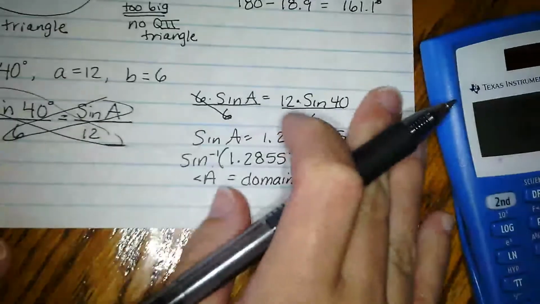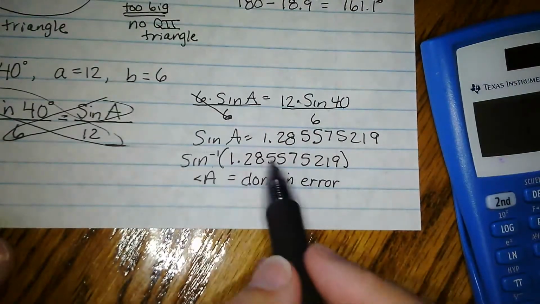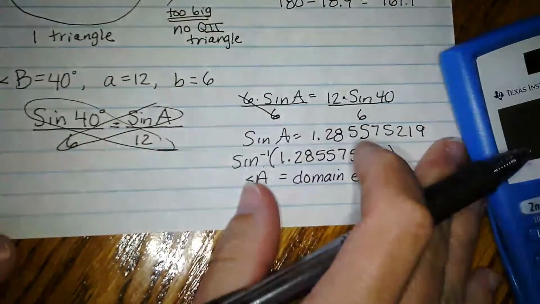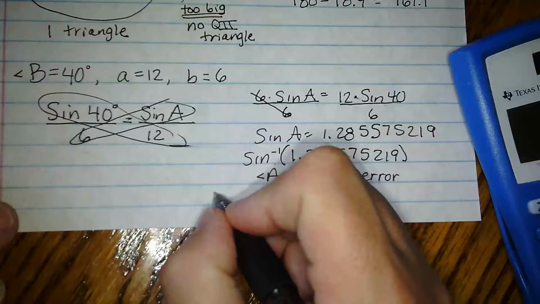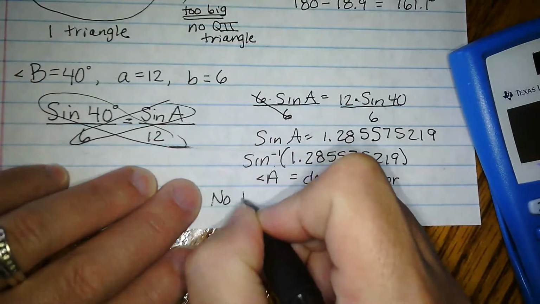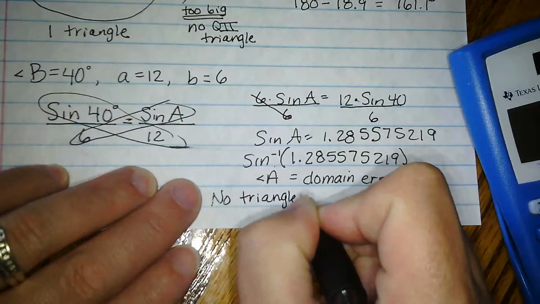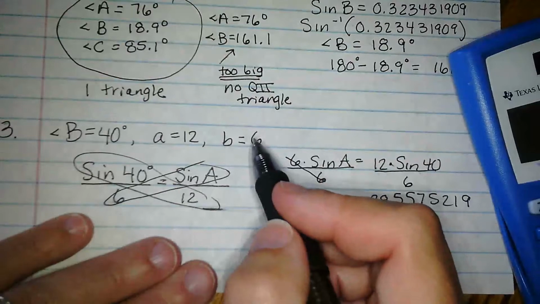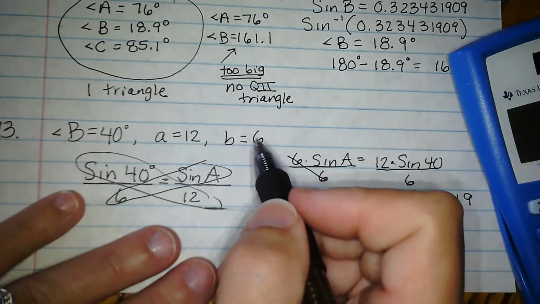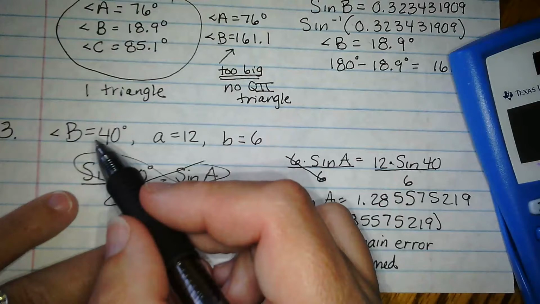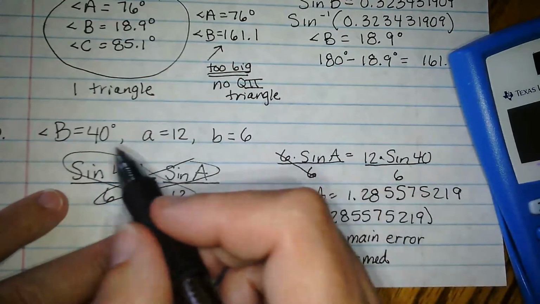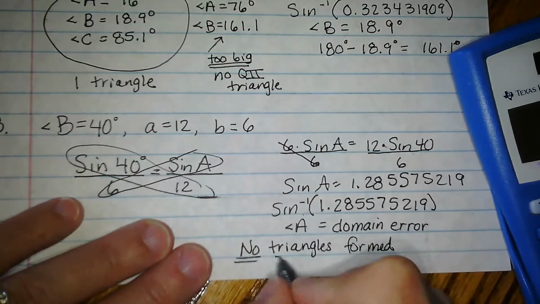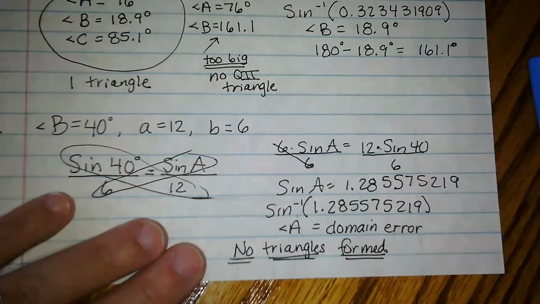And as soon as you see that it's greater than 1 for sine or cosine, for law of sines, and you end up with a domain error, right away this says that there are no triangles formed. And what that means is there is no way that you can take a side length of 12, a side length of 6, and across from the side length of 6 have an angle of 40 at all. It will not close. It will not become a triangle. So there are no triangles formed in the making of this problem.